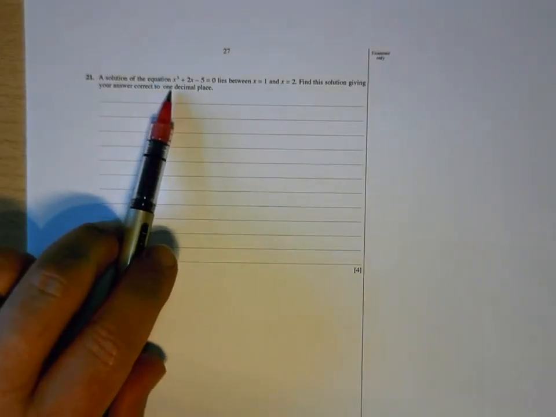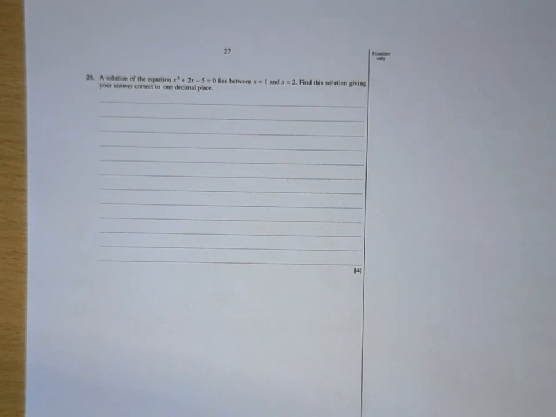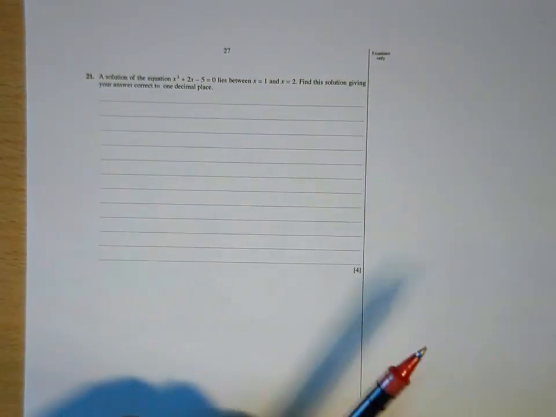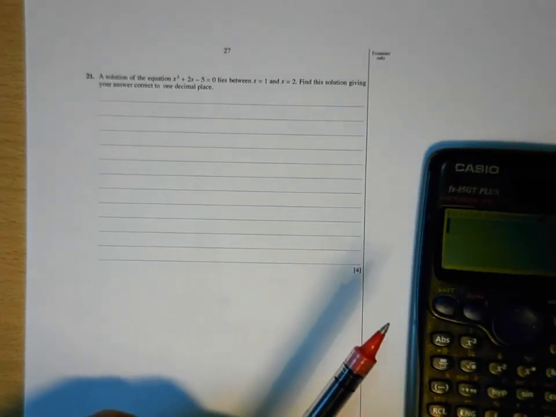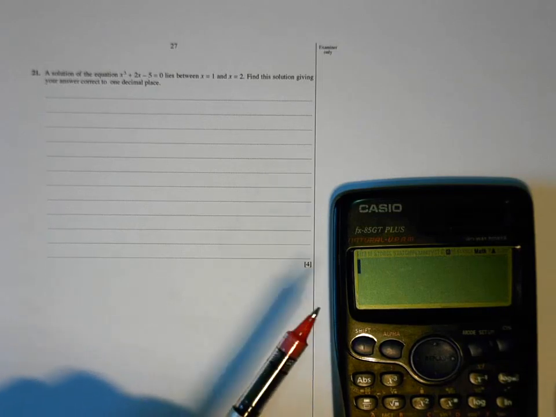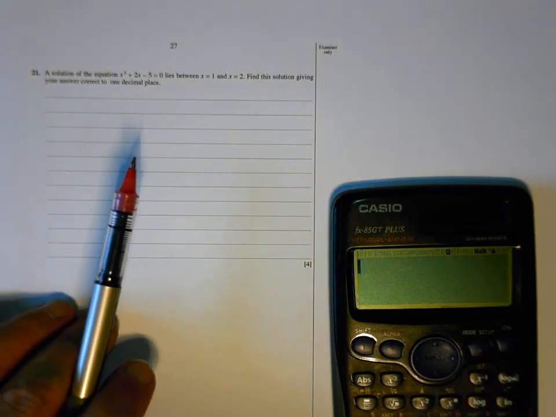Let's just zoom in a bit. So a solution of that equation lies between x equals 1 and x equals 2. Find the solution, giving your answer correct to 1 decimal place. Now, using your calculators, this is pretty easy because you can just type it in as you see it.